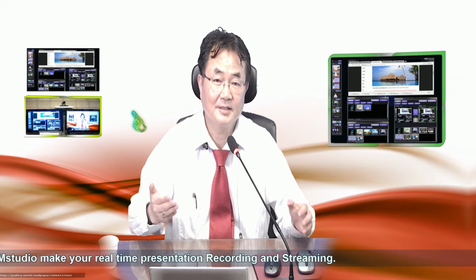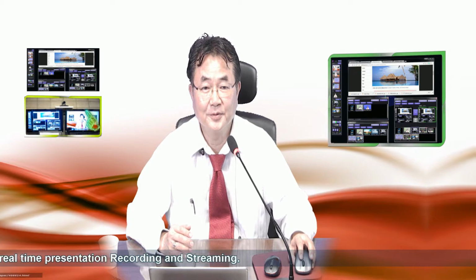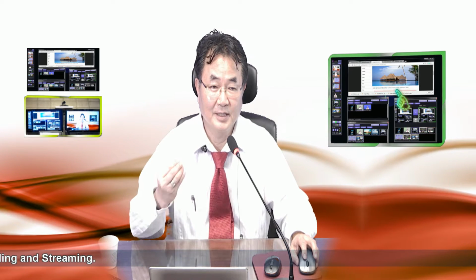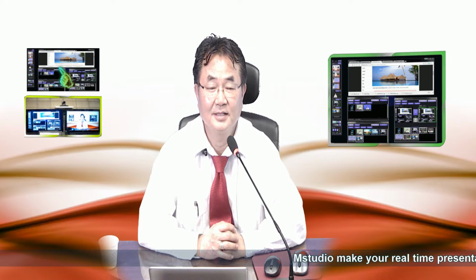The concept of MStudio is a virtual studio where you have three or four or whatever, but basically we have one virtual electric board and another electric whiteboard, and the other screens you can bring up, up to 6 windows, to show, and there you can change anything you want to show.